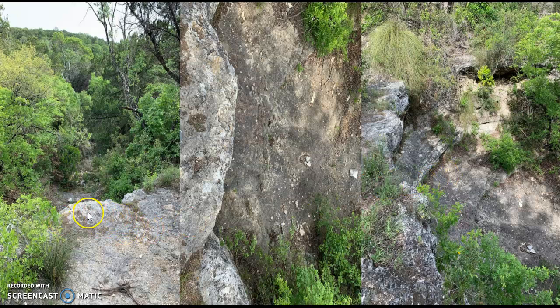As you can see here, there is a break off from the mountain. This was probably done through weathering, or probably ice wedging in between the mountainside, because although here in San Antonio we don't have a lot of cold weather, when we do, it will cause rocks and mountains to have great divides.